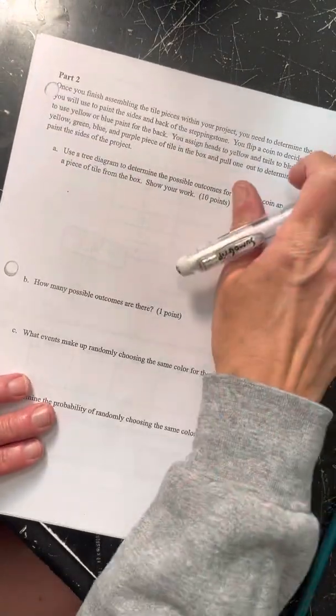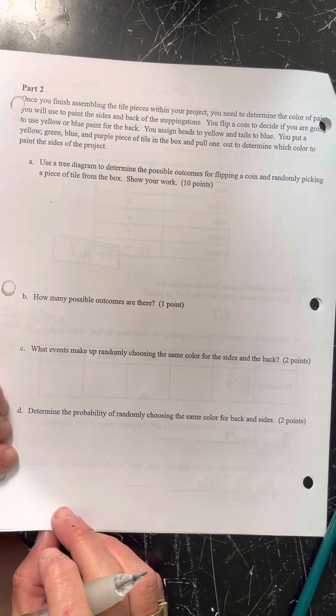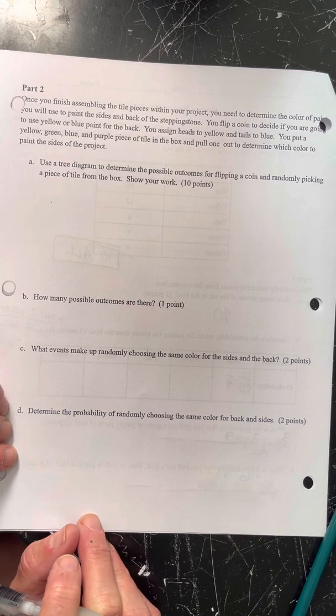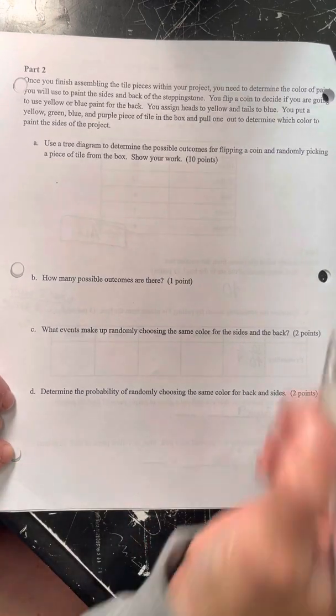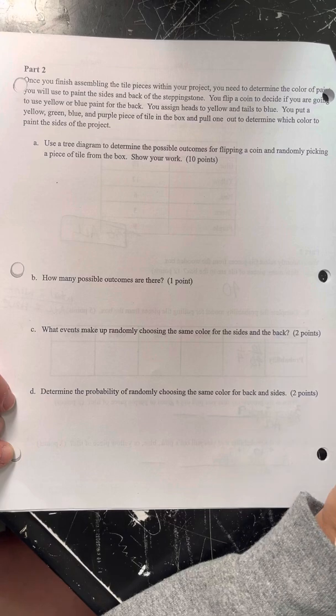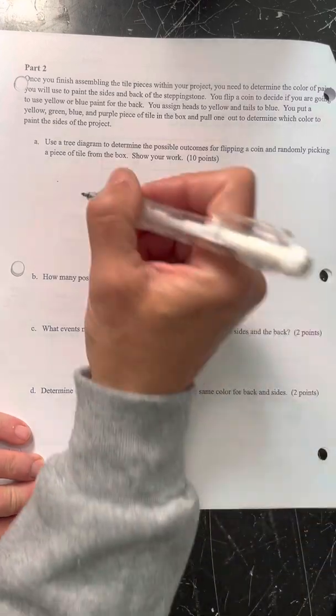All right. Part 2. Once you finish assembling the pieces within your project, you need to determine the color of paint you will use for the sides and the back of the stepping stones. You will flip a coin to decide if you are going to use yellow or blue for the back. You assign heads to yellow and tails to blue. You put green, yellow, blue, and purple pieces of tile in the box and pull one out to determine which color paint the sides of the project. Use a tree diagram to determine the possible outcomes for flipping a coin and randomly picking the pieces of tile from the box. Okay, so a tree diagram.